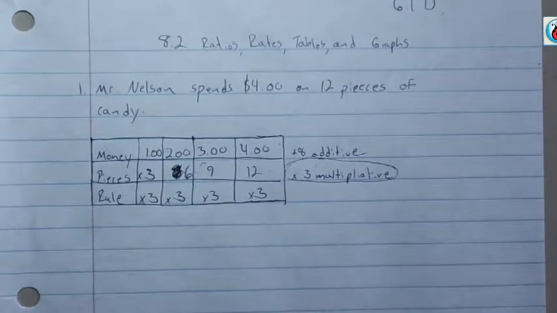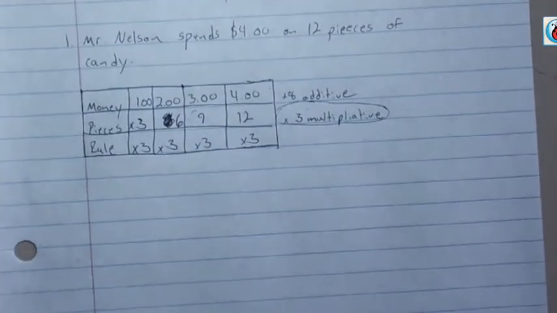Alright, so there's question number 1. We just built a table. And now we're going to move on to question 2. So go ahead and give me a second to write this down, and then I'll put it back up when I'm ready for you to copy.